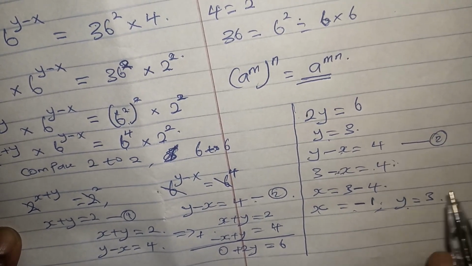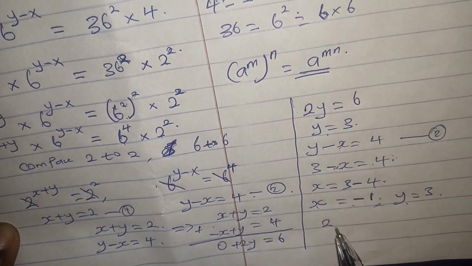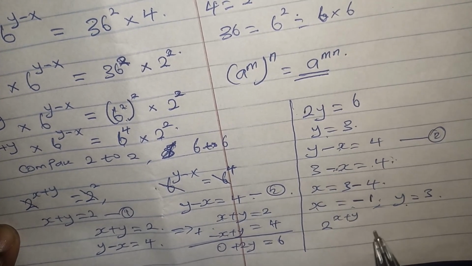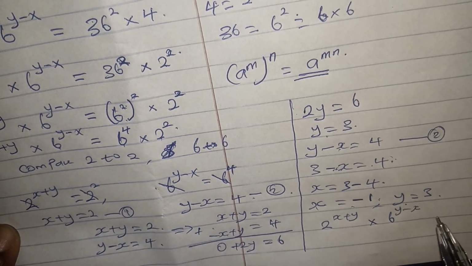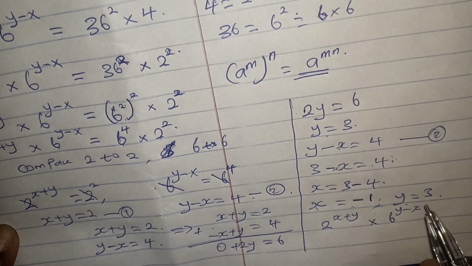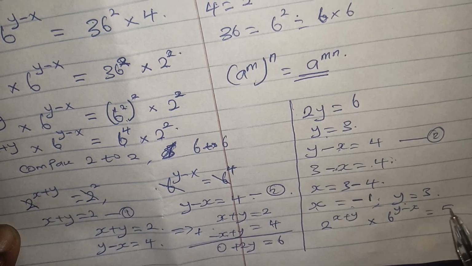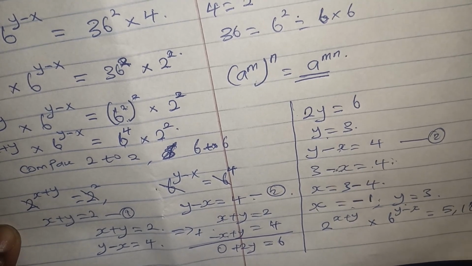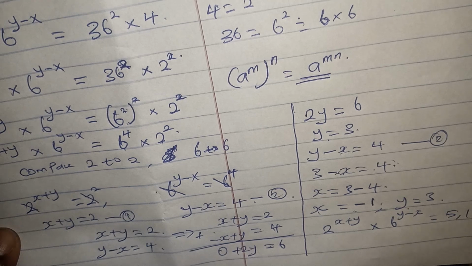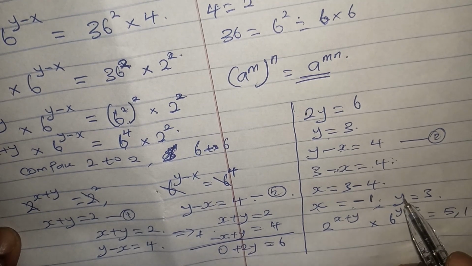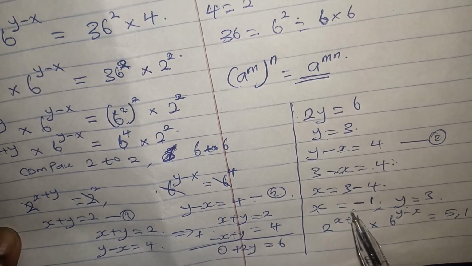Our previous question reads 2 to the power of x plus y times 6 to the power of y minus x equals, when we multiply those two numbers, 5,184. So what are we simply going to do from here? We've gotten y, we've gotten x.